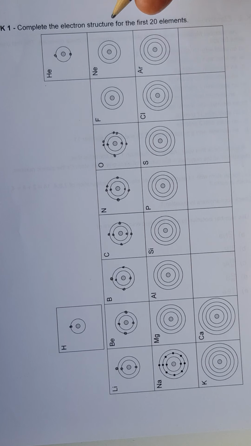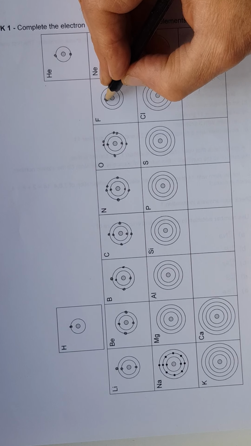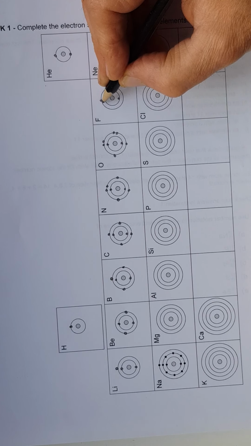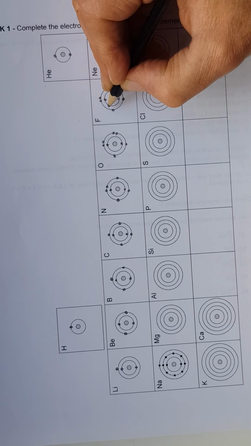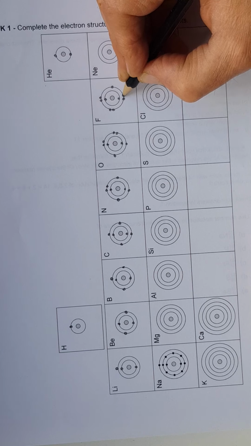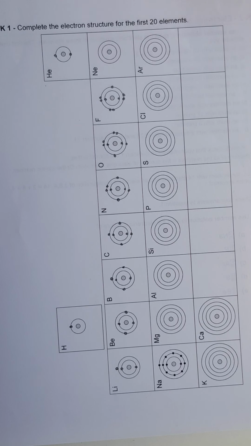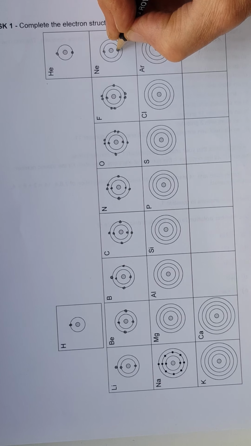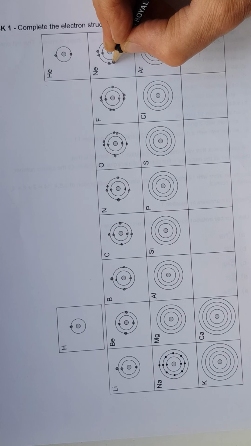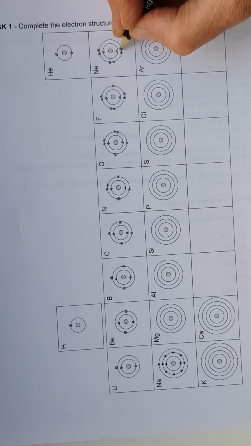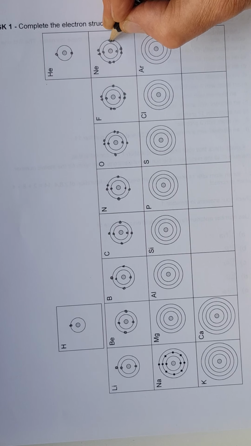There you go. On to fluorine. Fluorine is 9: 1, 2, 3, 4, 5, 6, 7, 8, and 9. There you go. Neon's 10: 1, 2, 3, 4, 5, 6, 7, 8, 9, 10.